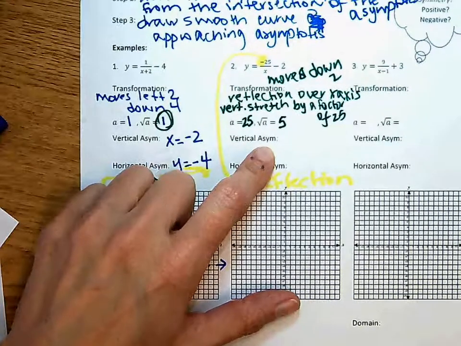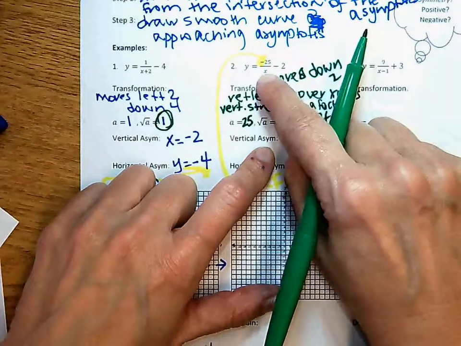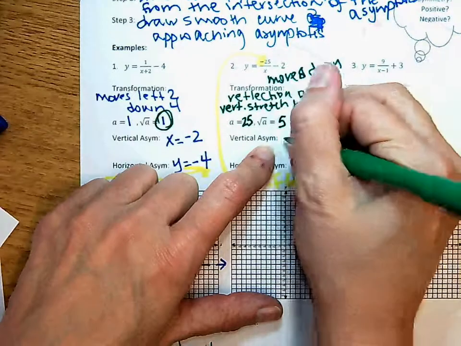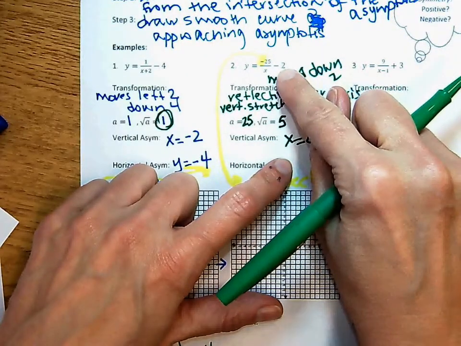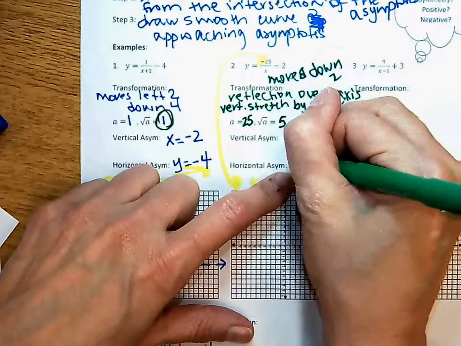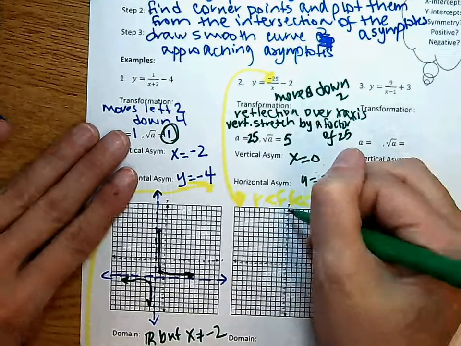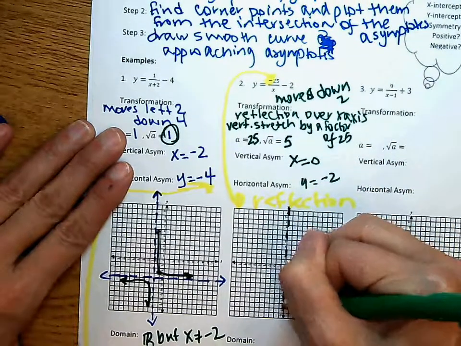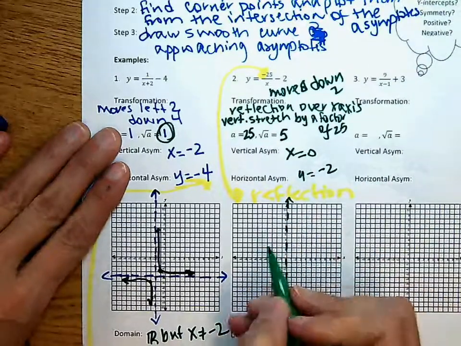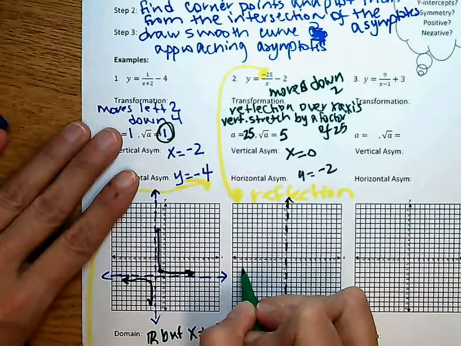Okay. So where's your vertical asymptote? Has anything with x? Nope. So tell me x equals 0. Horizontal asymptote? Good. Y equals negative 2. Okay. So graph those. So here you have x equals 0. And you have y equals negative 2.